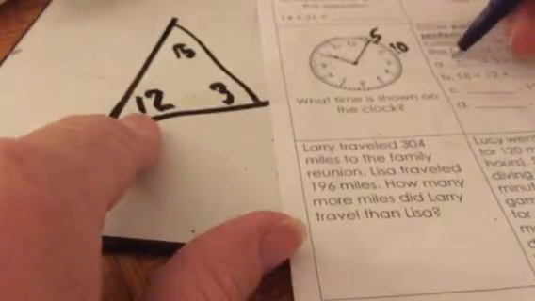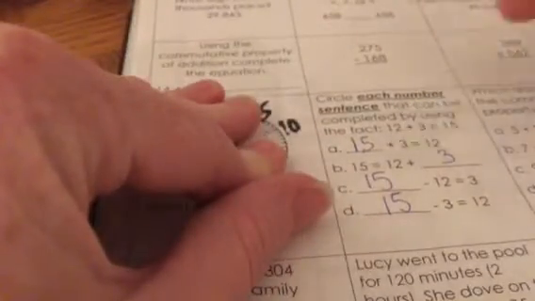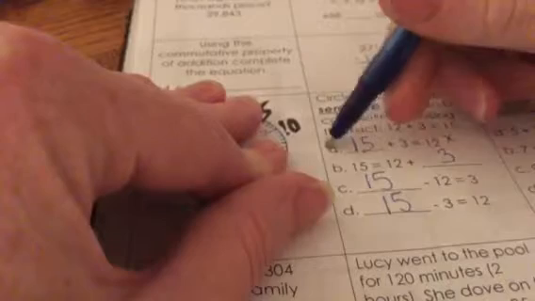So in A, I have the 3, I have the 12, I'm missing 15. In B, I have the 15, I have the 12, I'm missing the 3. C, I have the 12, I have the 3, I'm missing 15. And D, I have the 3, I have the 12, I'm missing 15. So now I have to go through and see, now that I put my missing number in, is the statement true? So A says 15 plus 3 equals 12. Well, I know that's not true because 15 plus 3 is 18.